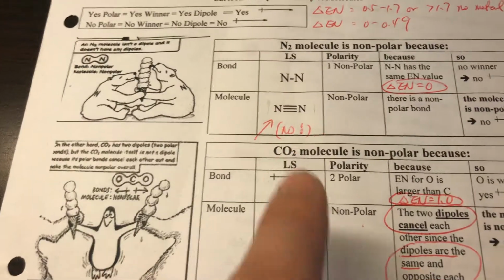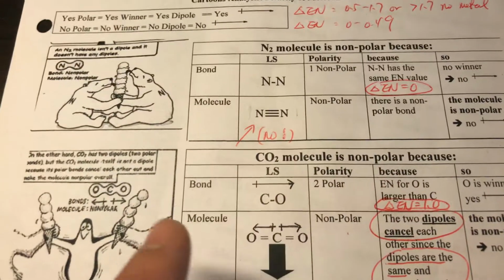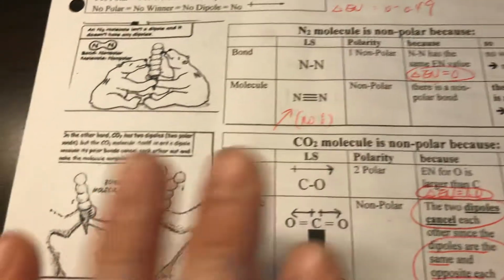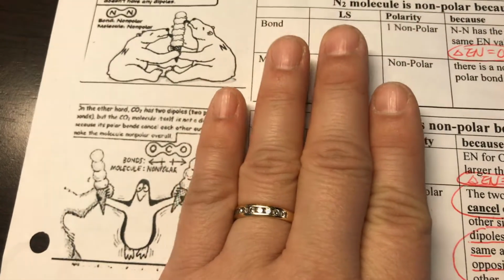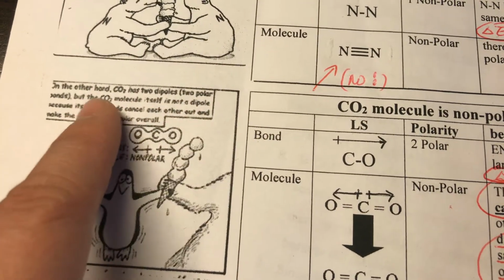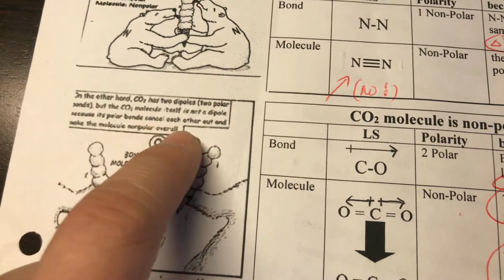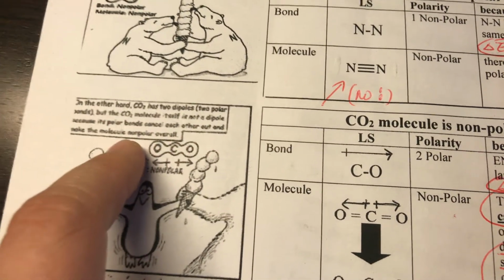And then the next thing is CO2. Now, CO2 molecules are nonpolar. Why? Because, again, you have to look at each bond separately. If you look at the bonds only, CO2 has 2 dipoles, 2 polar bonds, but the CO2 molecule itself is not a dipole because the dipoles cancel. So the overall molecule is nonpolar.